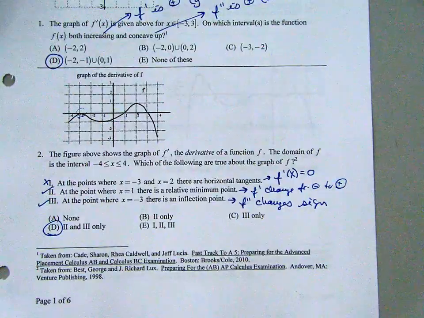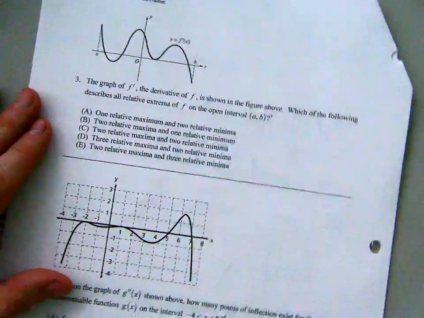Please try both 3 and 4. There's nothing new that I need to talk to you about there. Do not go on to 5. It gets a little different in number 5. Try 3 and 4.